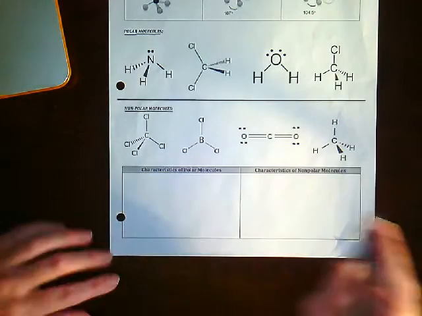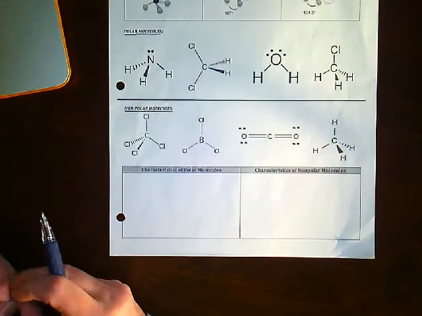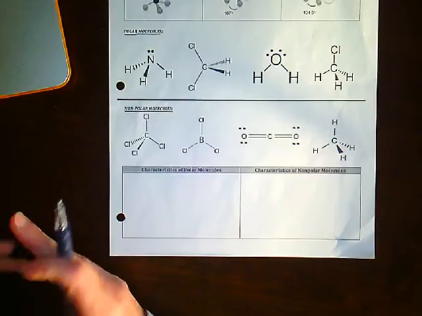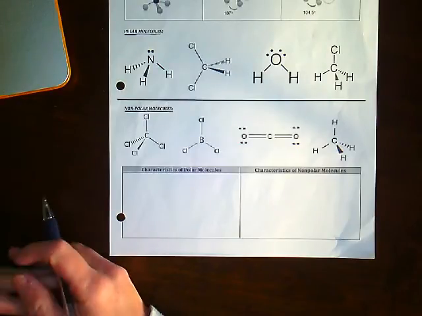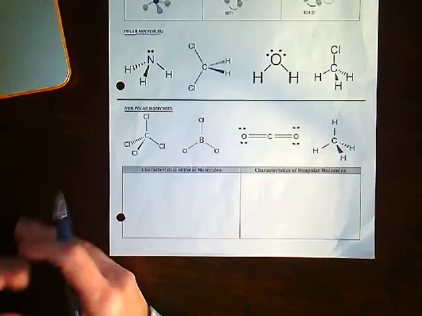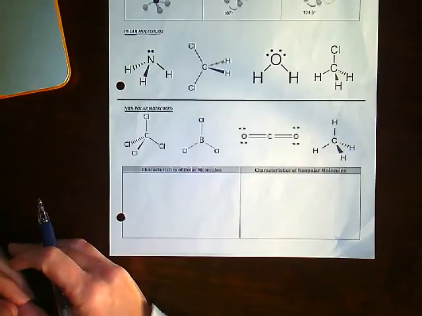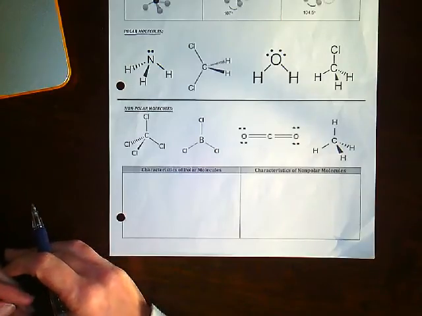Okay, here we go. We're going to be taking a look at polar molecules and nonpolar molecules. My hope is that you watch this first and then you're going to see that there's a PowerPoint that you can click through a couple slides, but a lot of times polarity is better just explained.